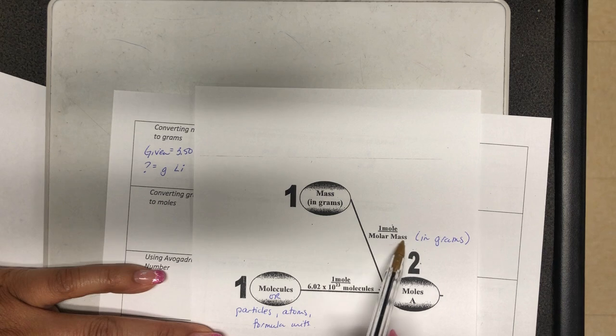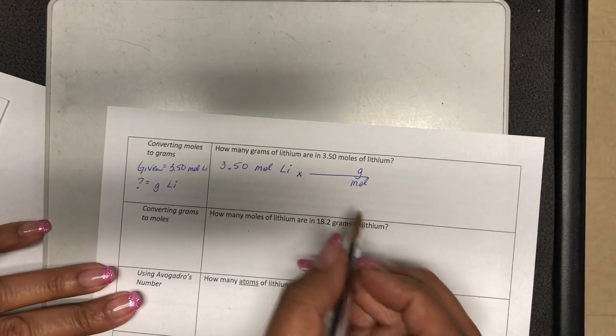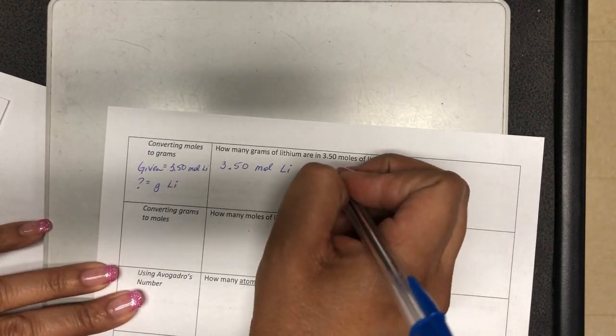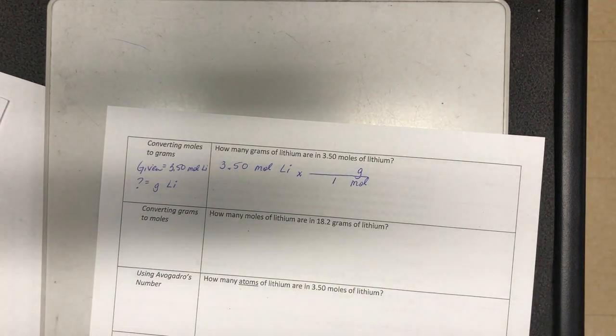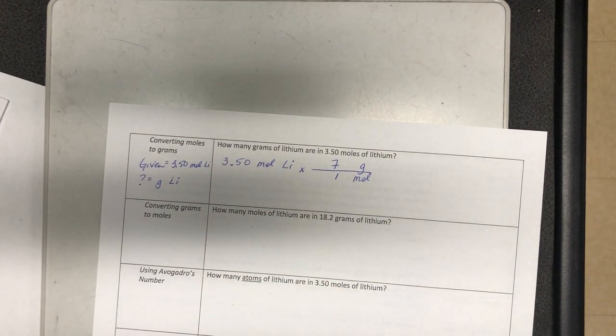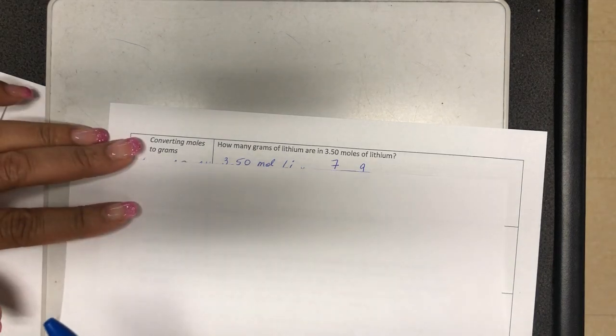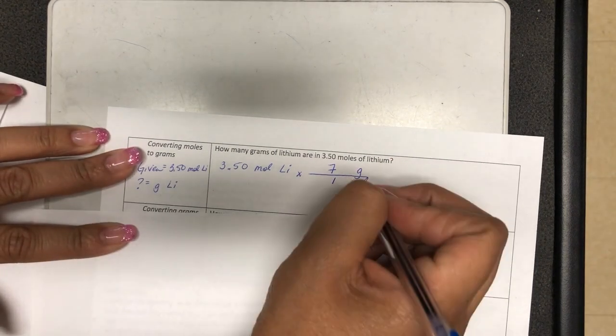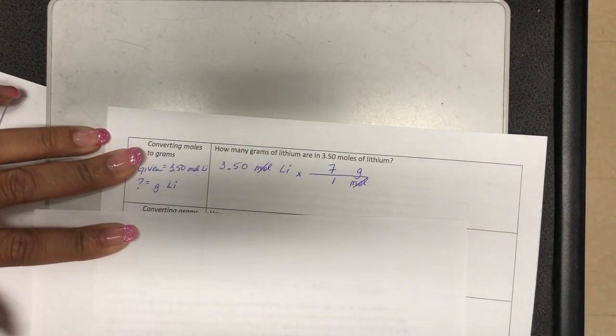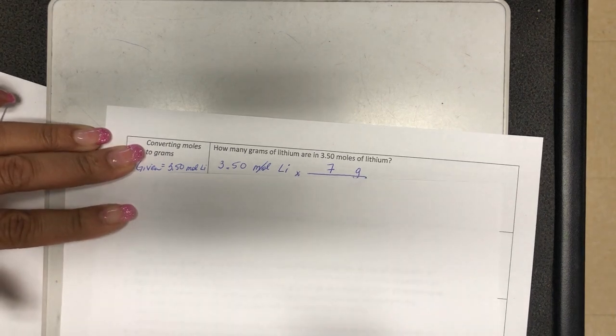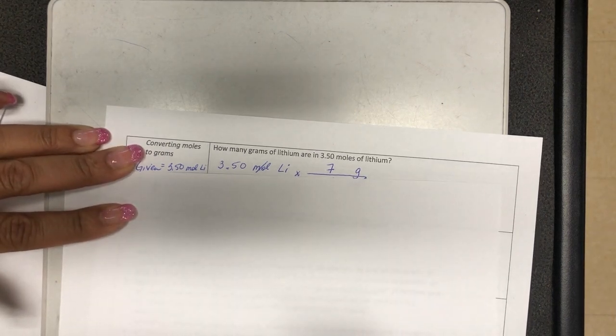Where do I get that information? The molar mass. And how do I figure out the molar mass? The periodic table. All right, so we said 1 goes in front of the mole. There's mole, 1 goes here. So what's the molar mass of lithium? 7. So what I have here is moles cancel out, mole divided by mole cancels out, and I am left with 3.5 times 7.